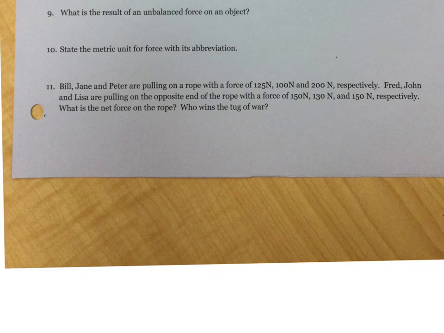Okay, now for the units of force with its abbreviation. Remember that the units can be written as kilogram times meter per second squared, which is also known as a Newton, which is a capital N.